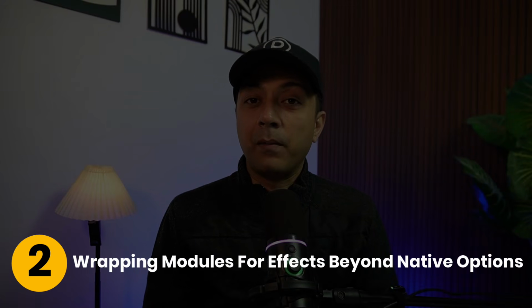Number 2, wrapping modules for effects beyond native options. Now, wrappers unlock effects that go beyond Divi's native design controls. Because you are creating a true enclosing parent, you can target that wrapper with advanced CSS techniques like pseudo elements, clip path, gradient overlays, and complex animations.